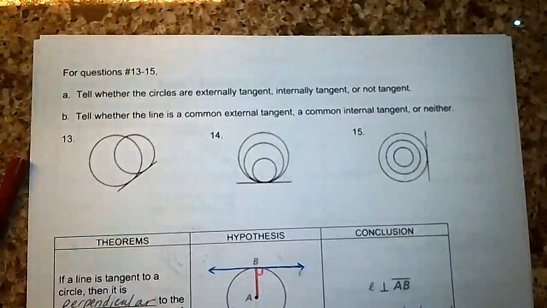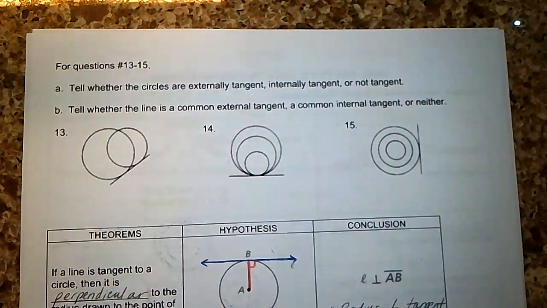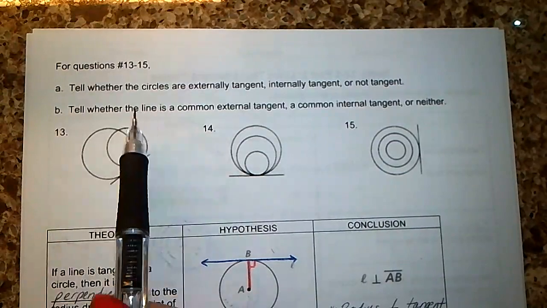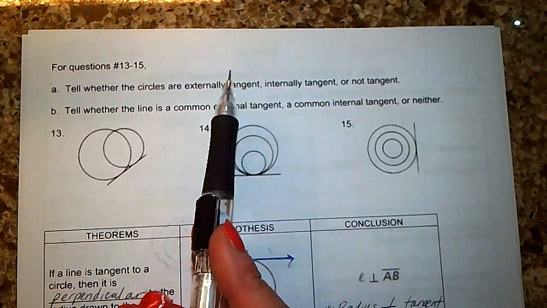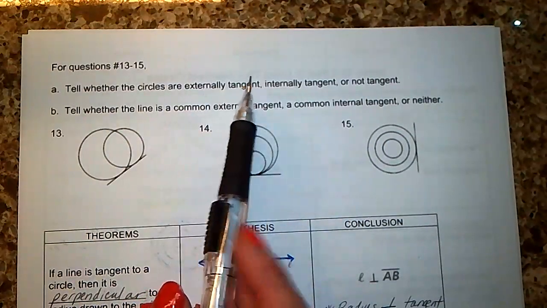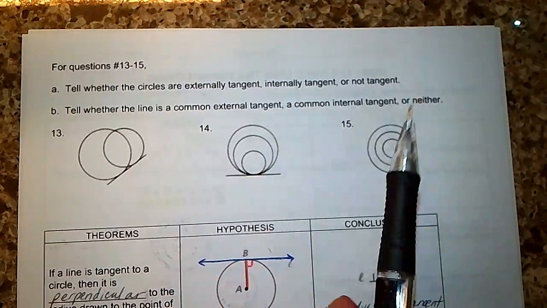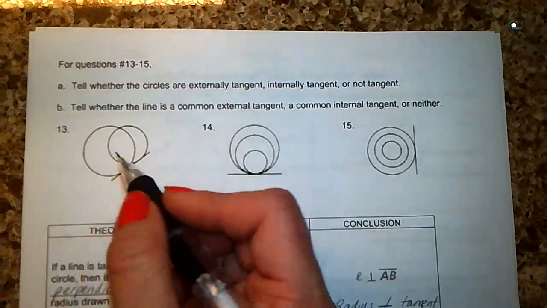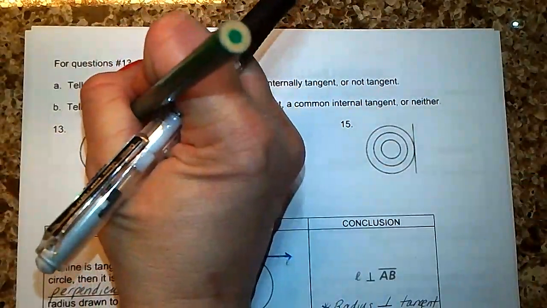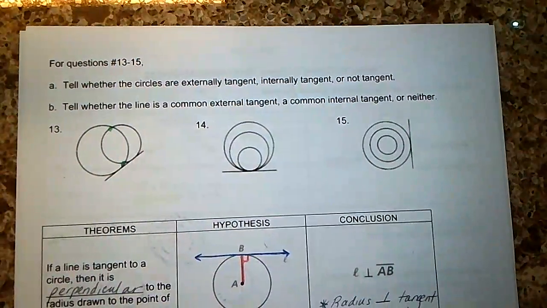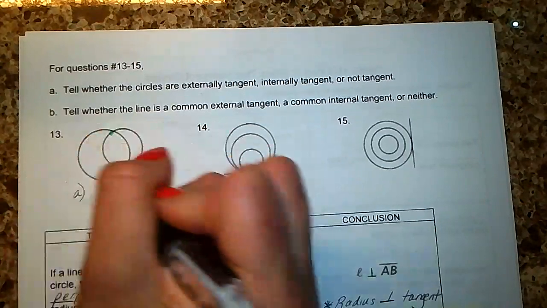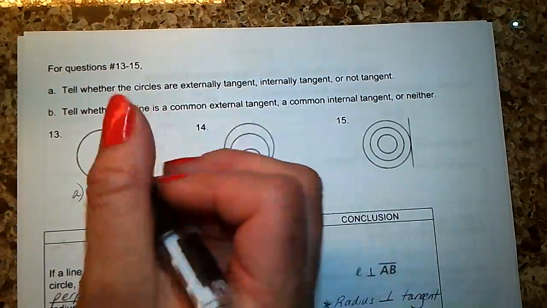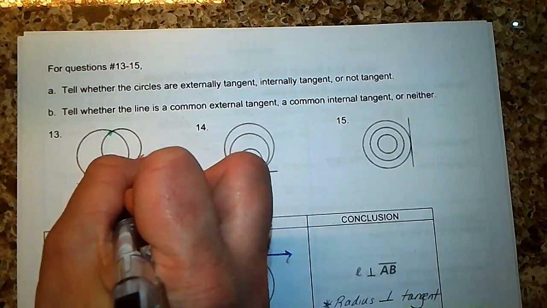All right, so we're going to get into this a little more here. Tell whether the circles are externally tangent, internally tangent, or not tangent. So again, what they're asking you for there is, do the circles touch in one point? If they touch in one point, are they outside of each other, inside of each other, or they're not tangent at all. So look at this. Do these two circles touch each other in one point? Well, they touch here and they touch here. Is that one point? No, right? So for this answer here, for part A, these circles are not tangent.